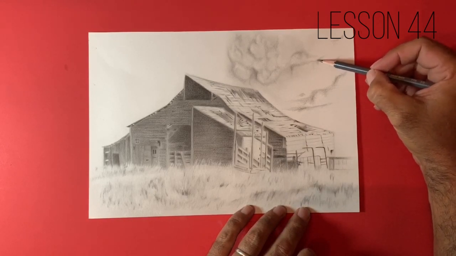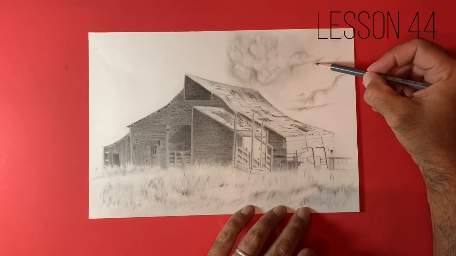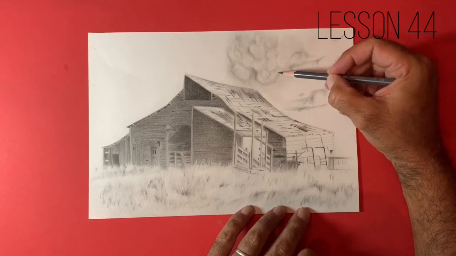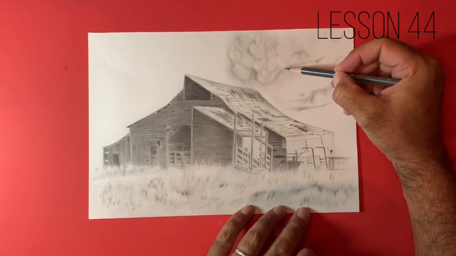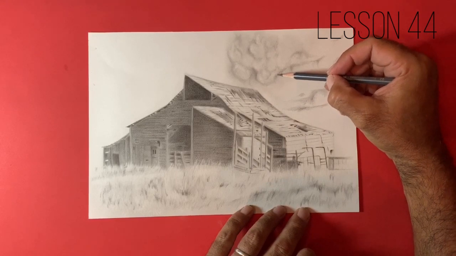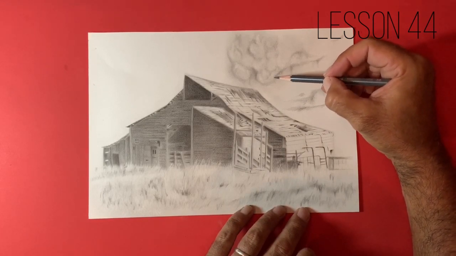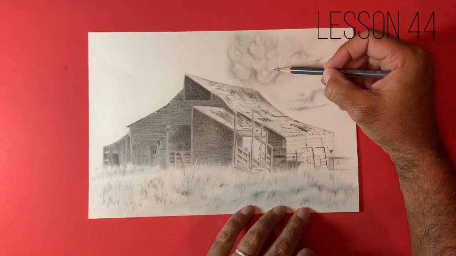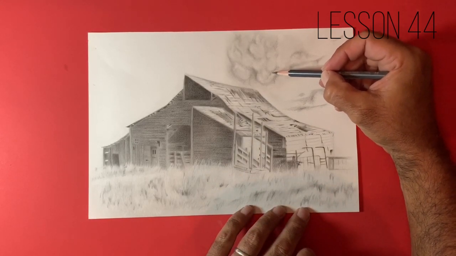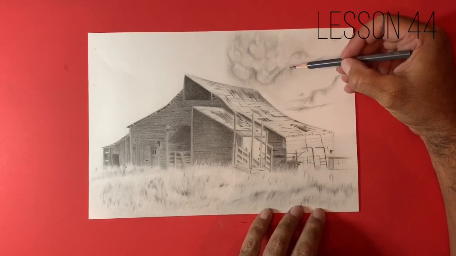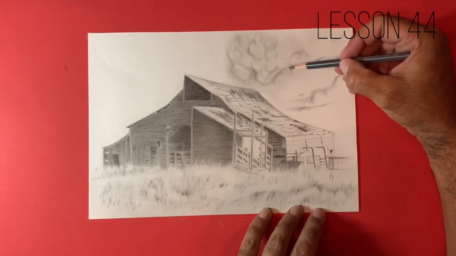So I can now see as I'm building value up around the rest of the page that I'm going to need to go a lot darker with some of these, if I wanted to create a similar look to our reference image where we've got these very stark contrasting clouds. So I think I am going to go quite a bit darker. I might even use a 6B. Who knows? Let's see where the drawing takes us. That's all part of the fun and the process.